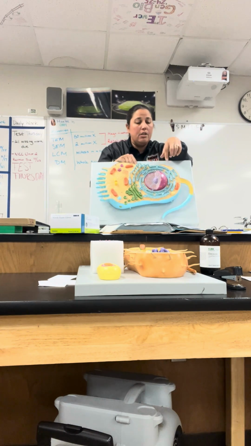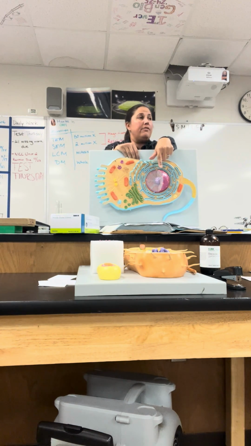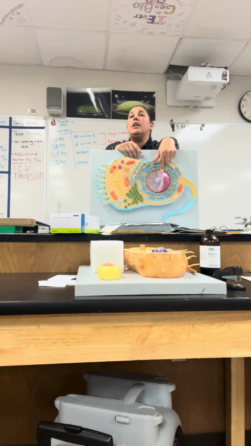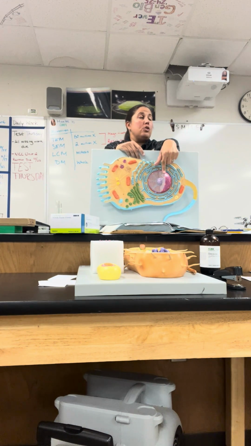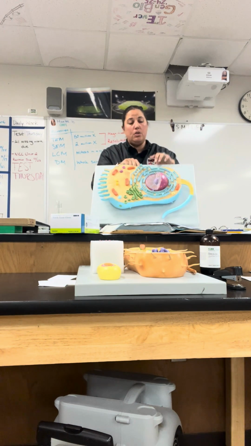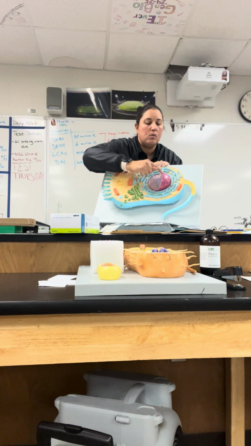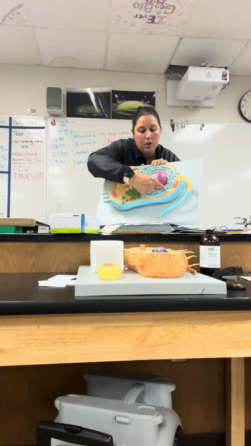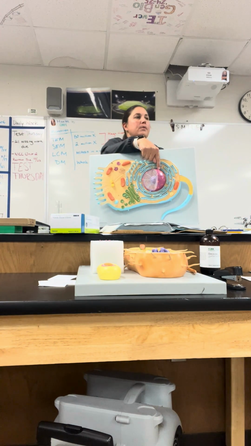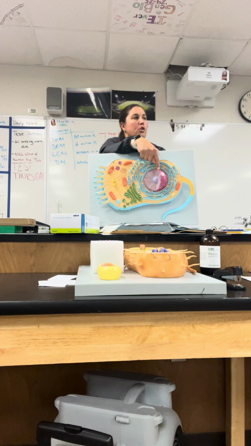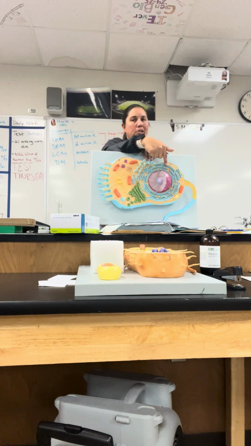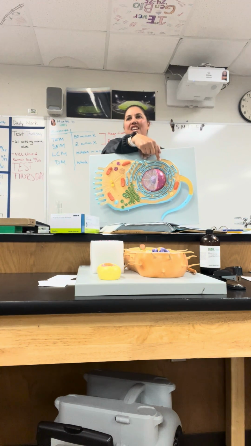Now, let's head over here to the control center of the cell. It is the nucleus. What do the lysosomes do? They eat the bacteria. Lysosomes eat bacteria. The control center of the cell, the nucleus, okay? Surrounding the nucleus, you are going to see a bunch of ribosomes. Those ribosomes are also on the rough endoplasmic reticulum. Those ribosomes are making your proteins. Those proteins are sent to the rough endoplasmic reticulum for modification, okay?